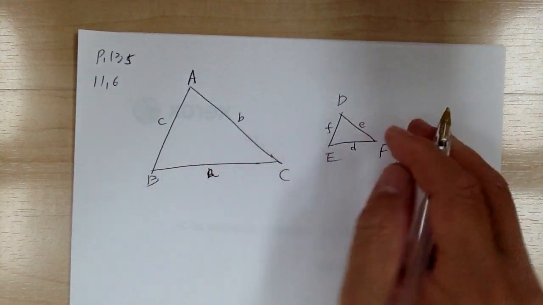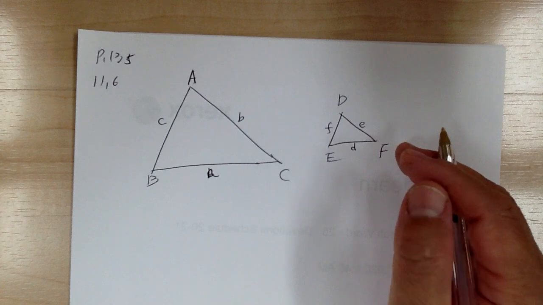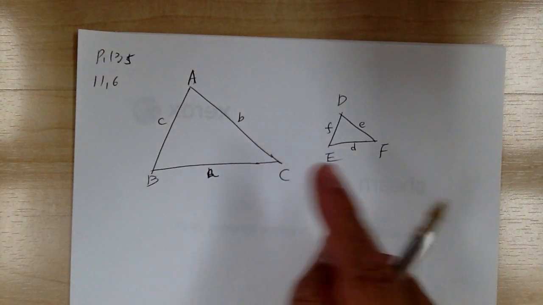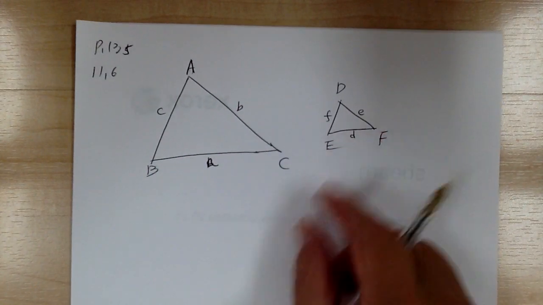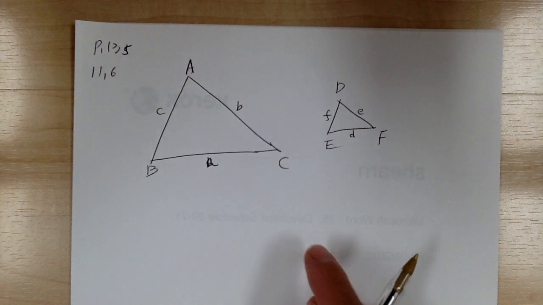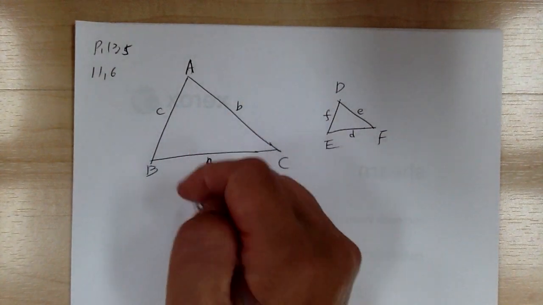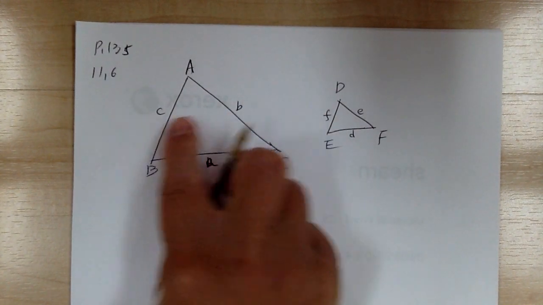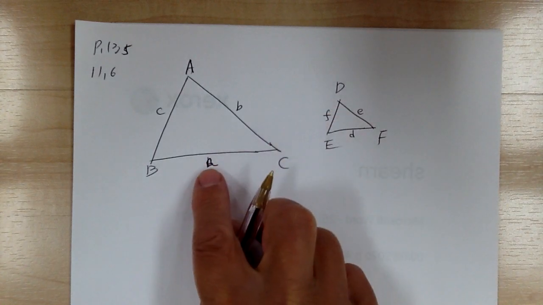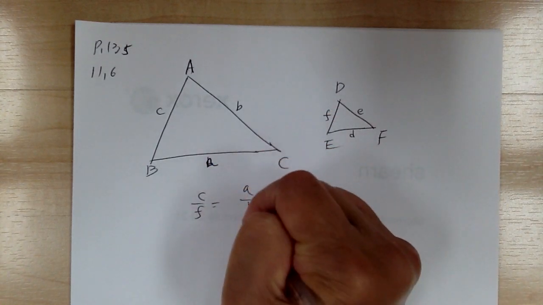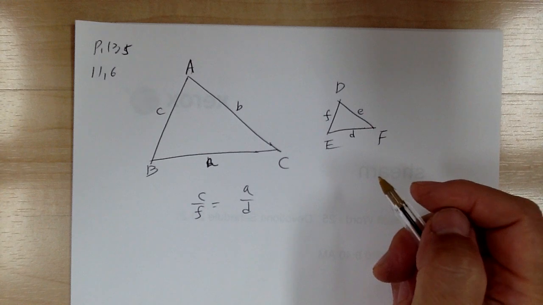Once you have a similar triangle, then you can write your ratio. And as long as you match things correspondingly, then you can write your equation in any way. So you can have C over F. So this side over this will equal this over that, so it would be like A over D.